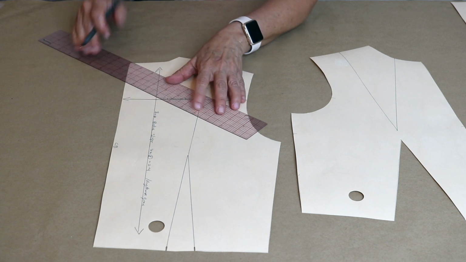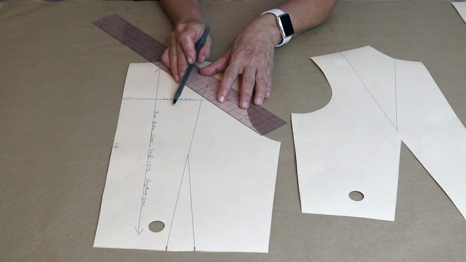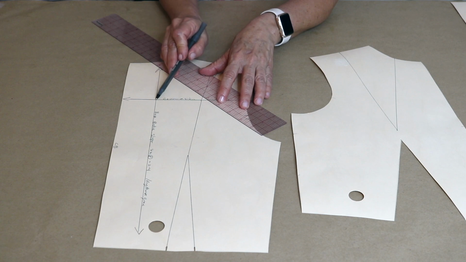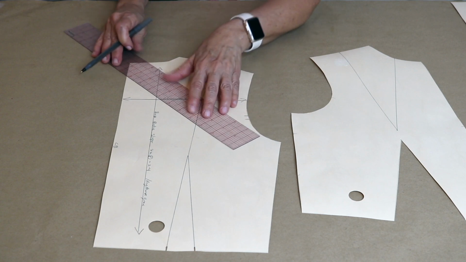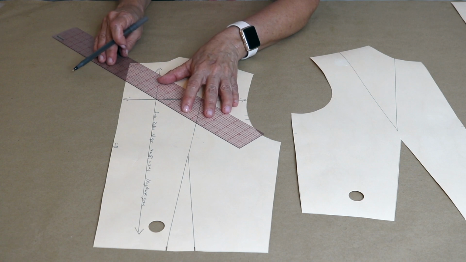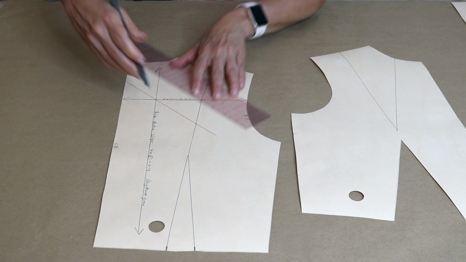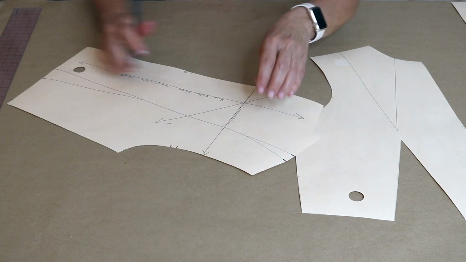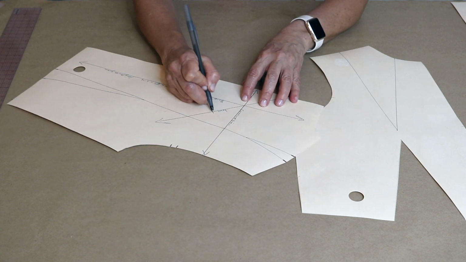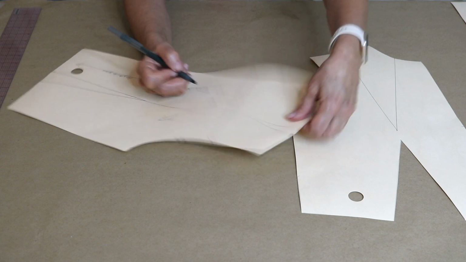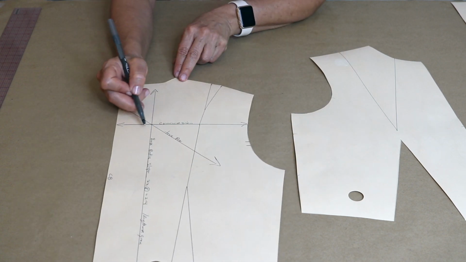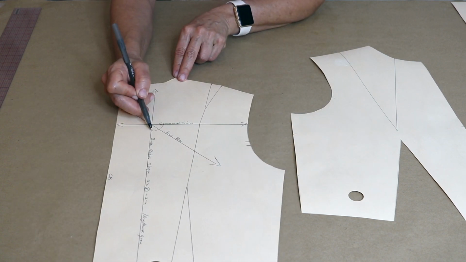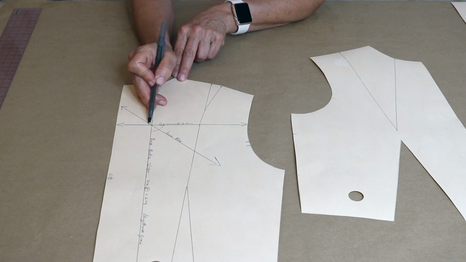When you do that, you've got 3 points to make a line: a dot, the center point, and another dot. Once you draw that in, you will have your 45-degree angle and your true bias. And that's how you get the 45-degree angle from the lengthwise grain and the crosswise grain.